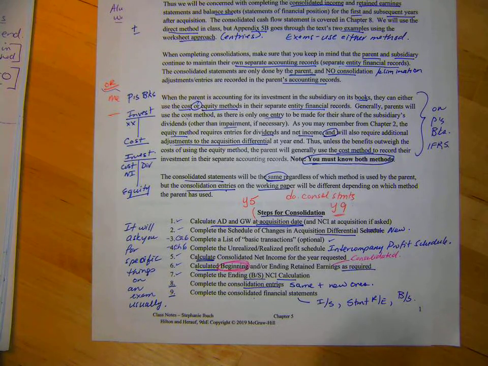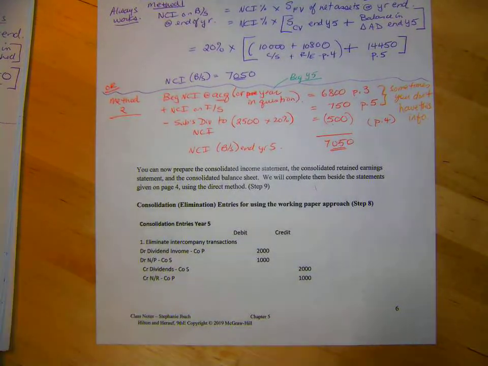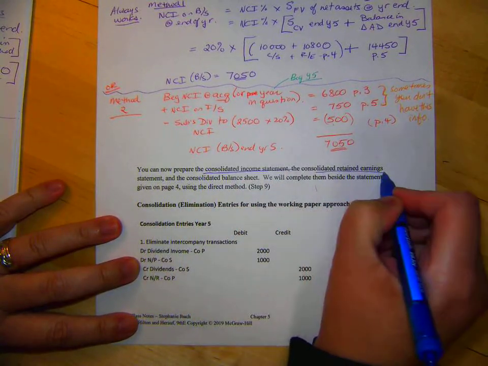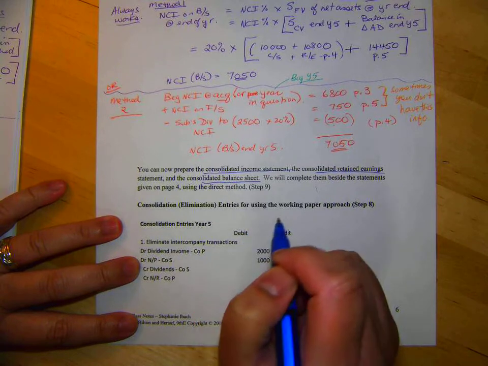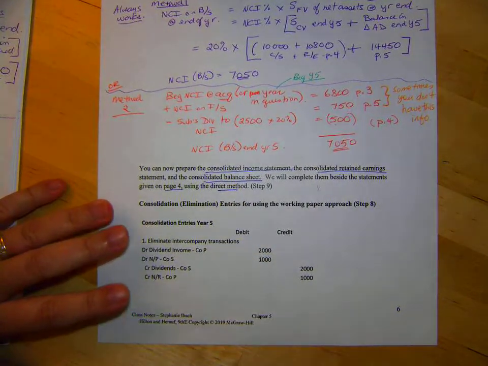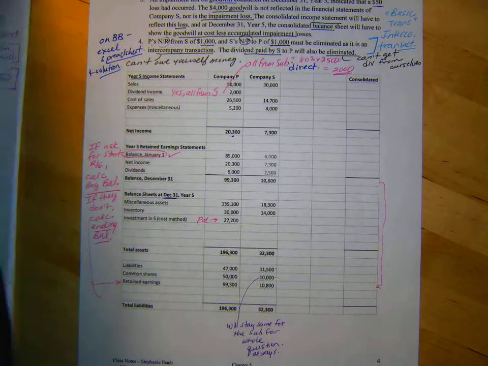I'm going to do the statements first, and then we'll do the entries, just since everything's fresh in our mind. So we're going to do the consolidated income statement, the consolidated retained earnings statement, and the consolidated balance sheet. So that's using the direct method on page 4. So keep all your schedules handy so we can look at them.